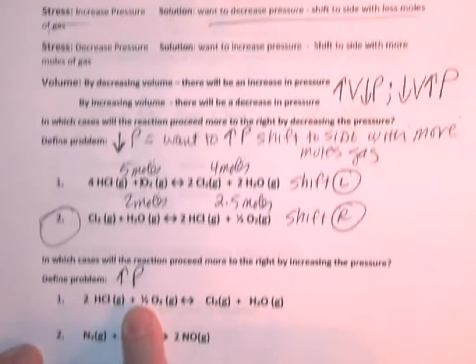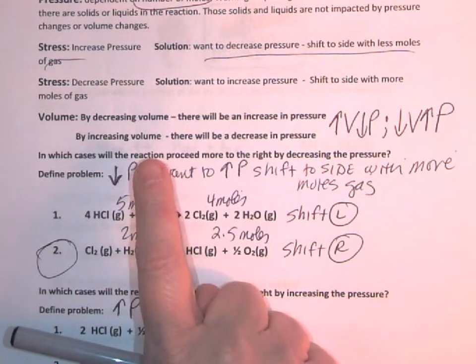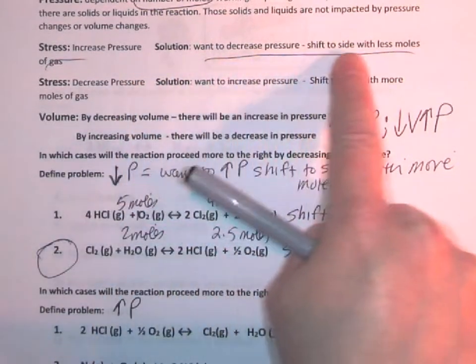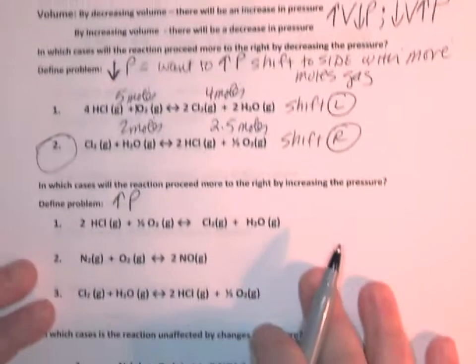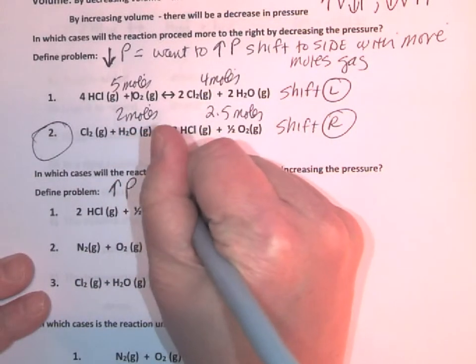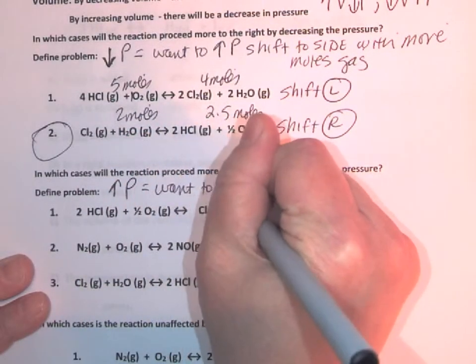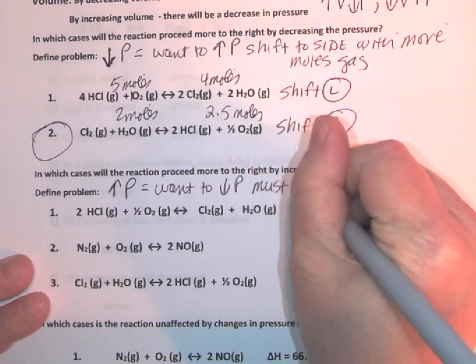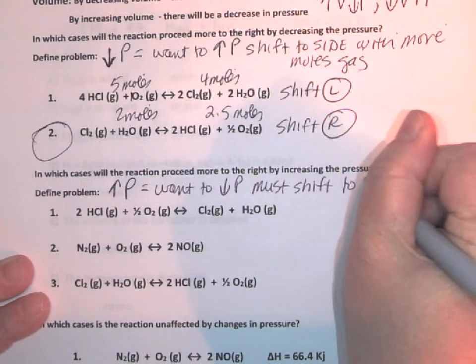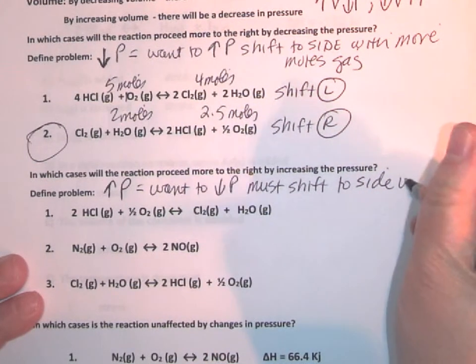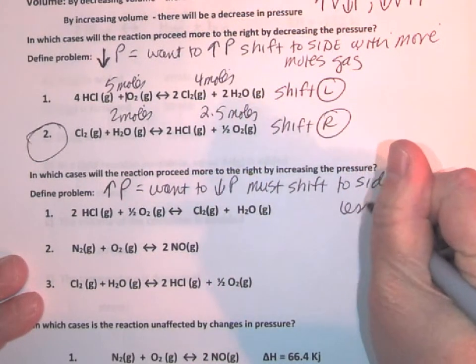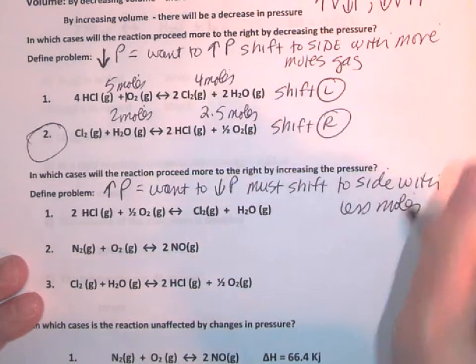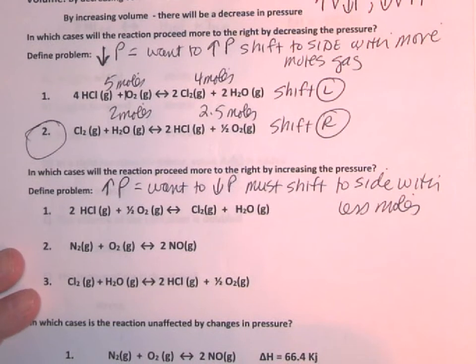And how do I relieve that? I need to decrease the pressure by shifting to the side with less moles. So I want to decrease the pressure. To do so, I must shift to the side with less moles, because shifting to the side with less moles will decrease pressure.